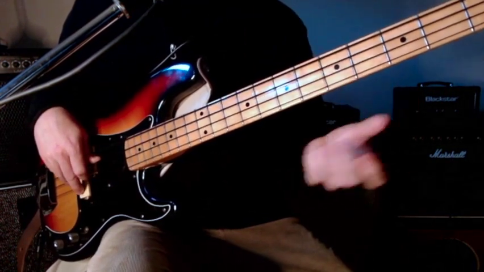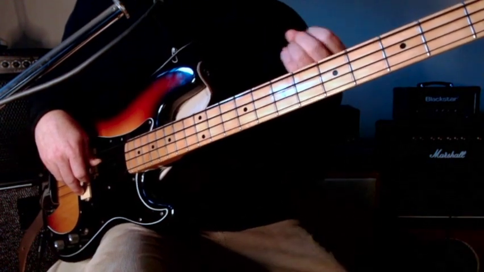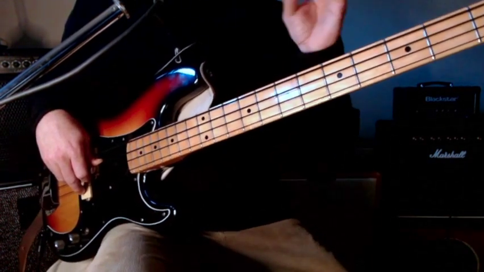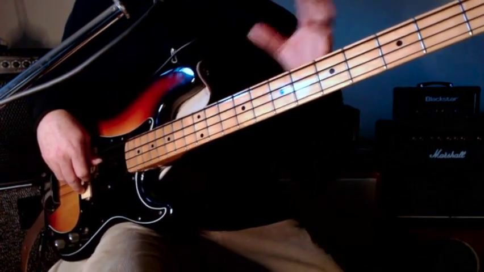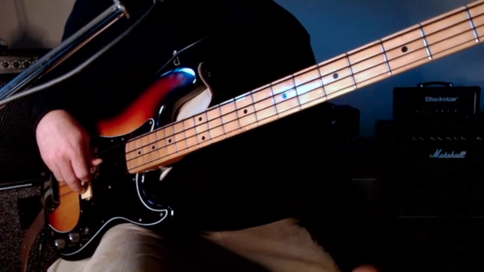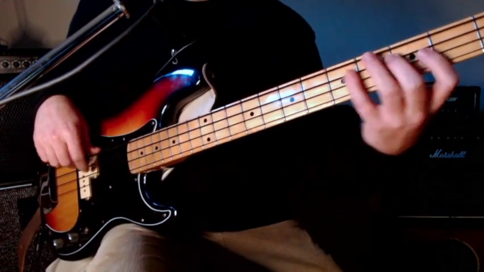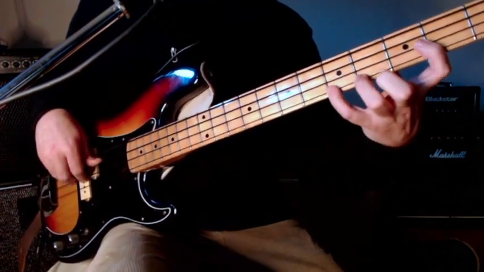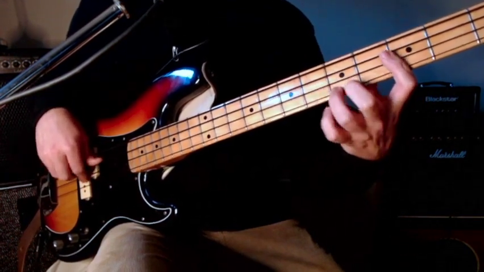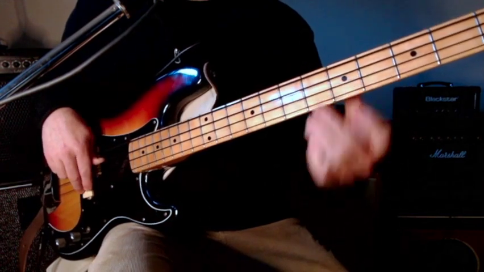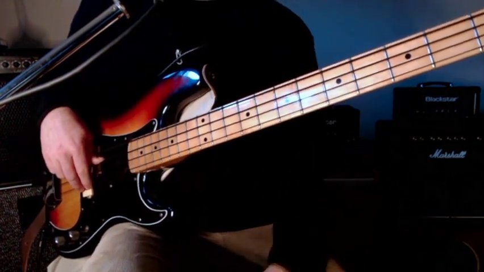So I'm starting to incorporate Phrygian notes in places where I want to create a momentary departure from that Ionian sound. And they're not that far apart. They're interesting.